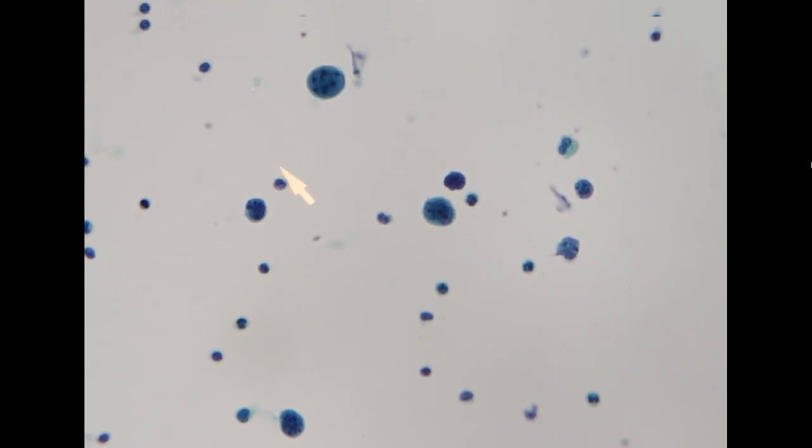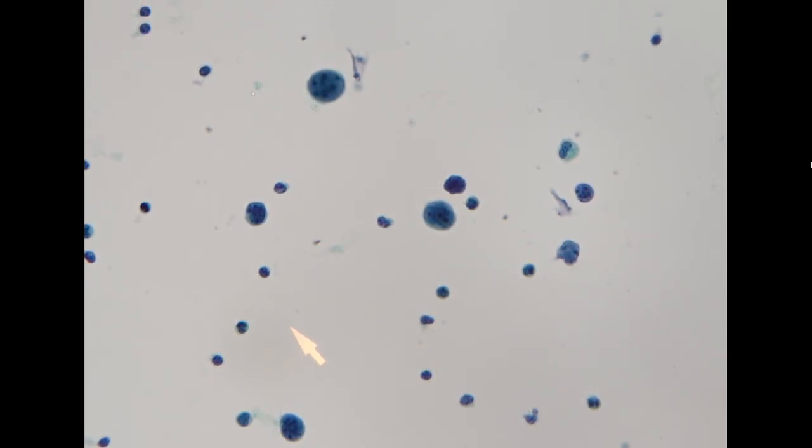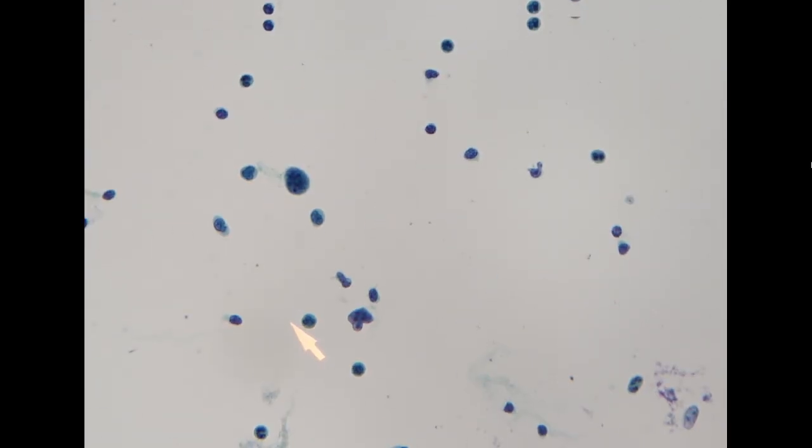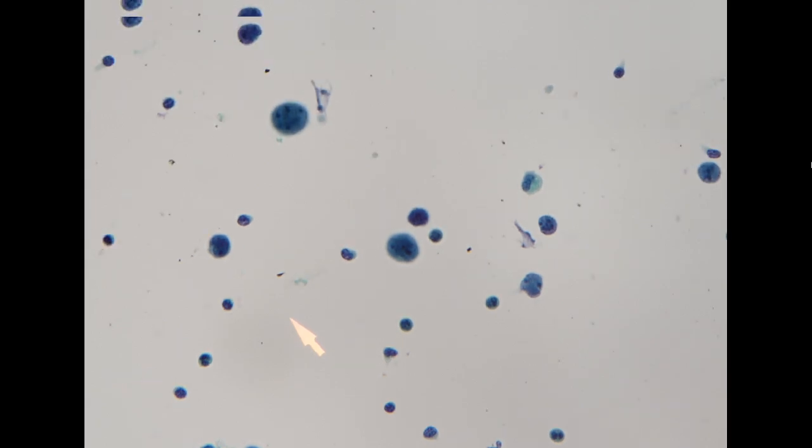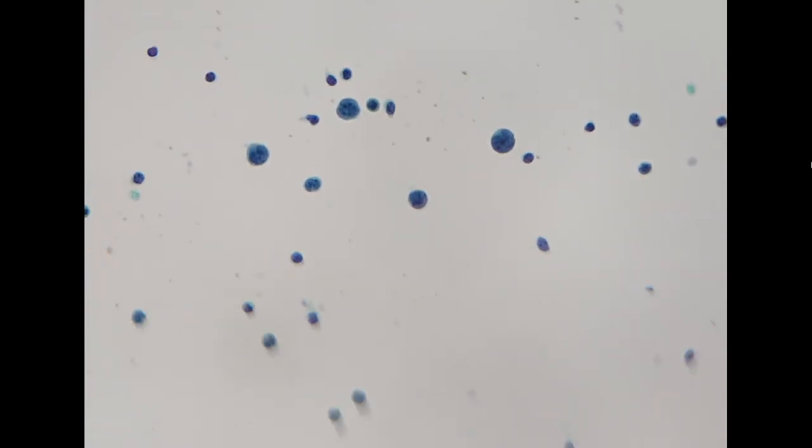Compared to the size of a normal-looking lymphocyte, it is almost 5 times bigger. Additionally, some of the cells seem to have 2 nuclei with prominent nucleoli. It almost looks like an eye staring at you.